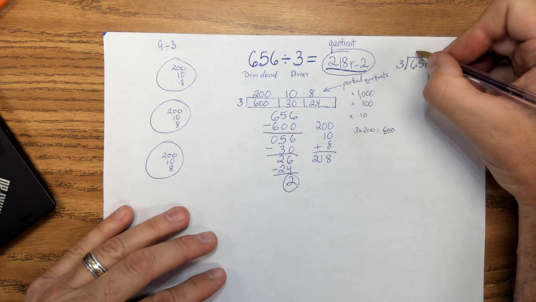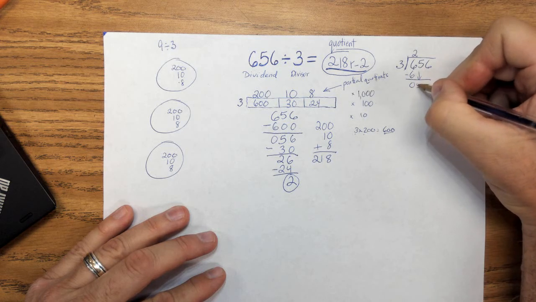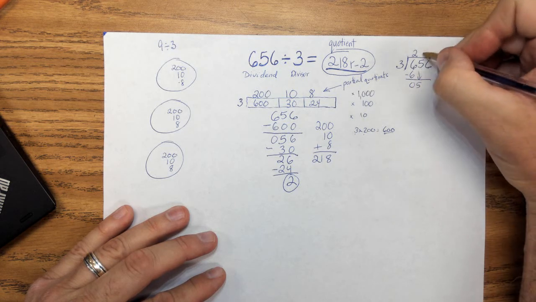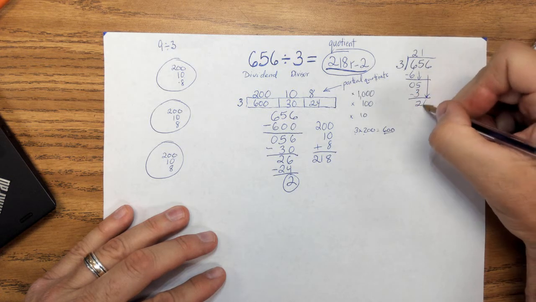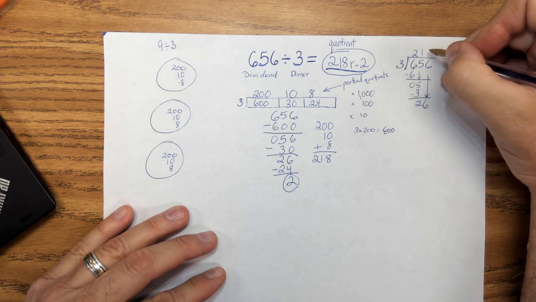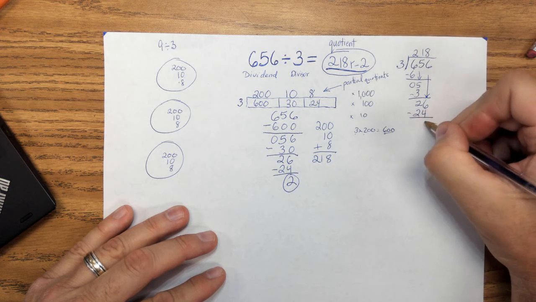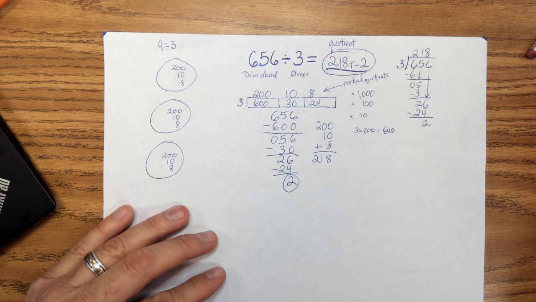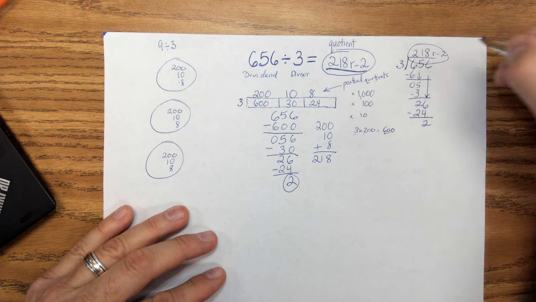On a standard algorithm, of course, they have to remember or realize how to bring down numbers. They have to follow these set procedures, or they may very well make a mistake. In the end, we end up with the same number.